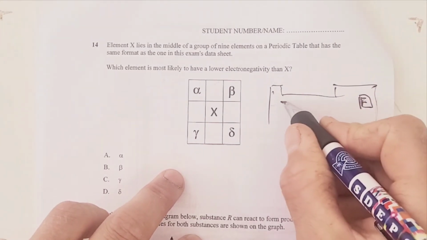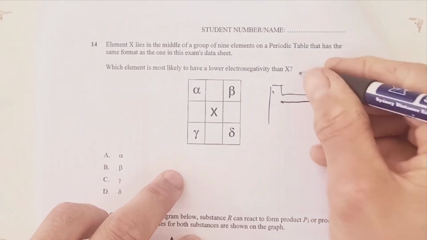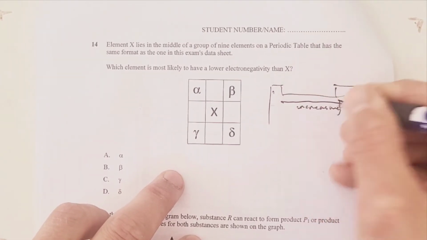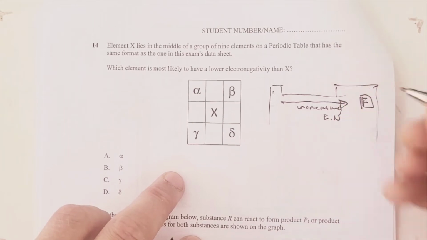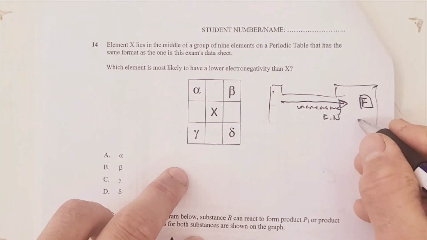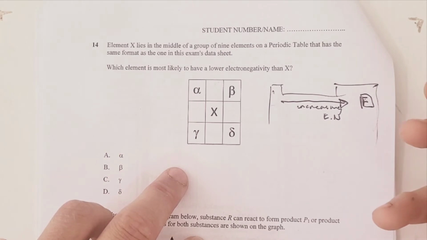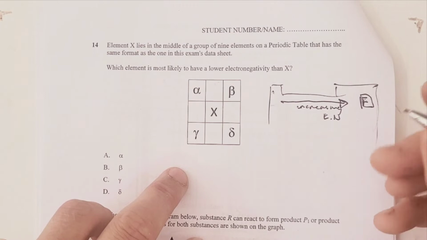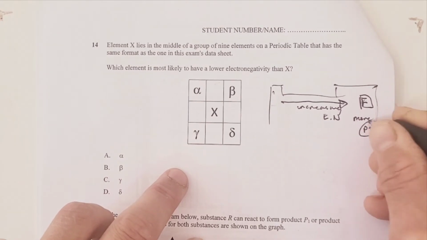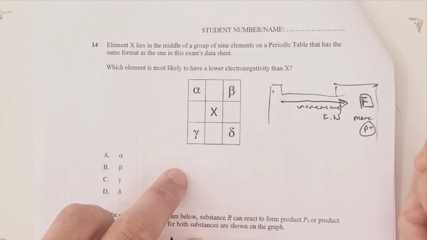So you've got a trend going this way with increasing electronegativity. Why is that? Well, it's because the nucleus is getting more protons, and so there's more positive charge that's going to attract electrons.